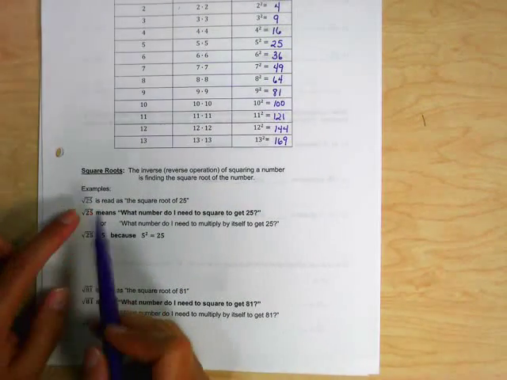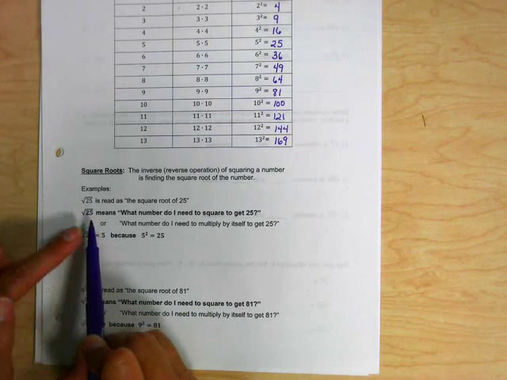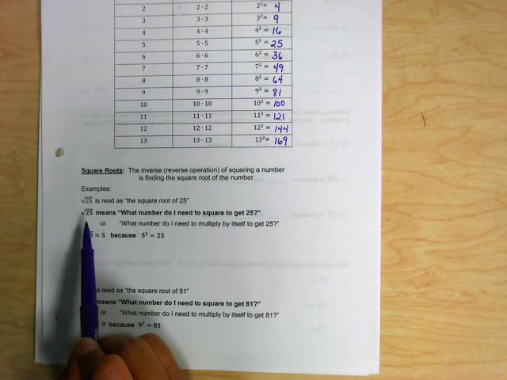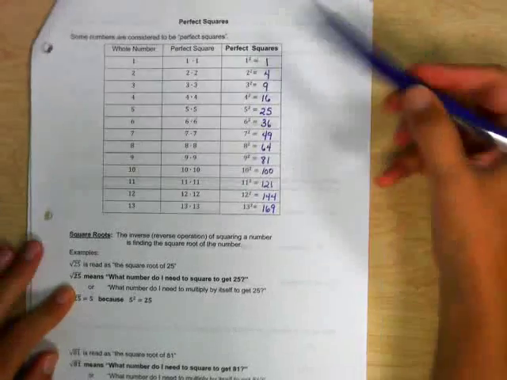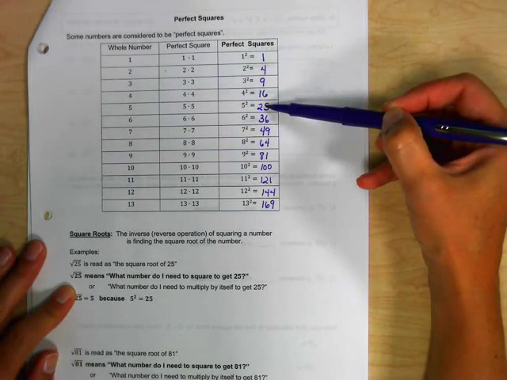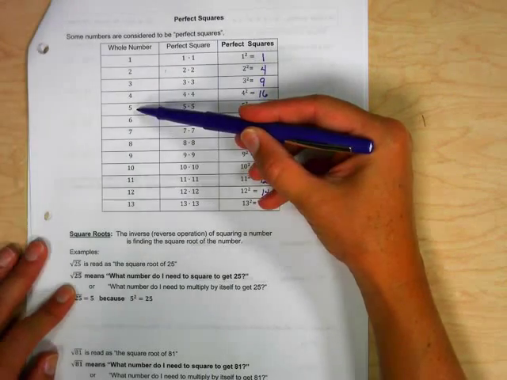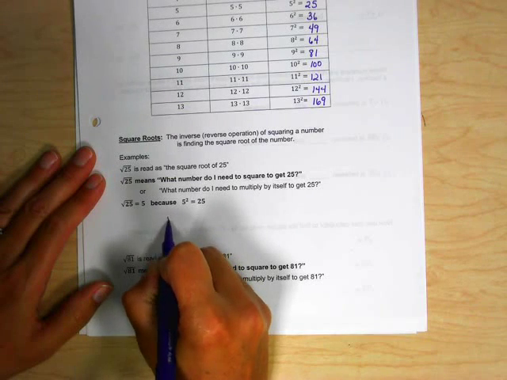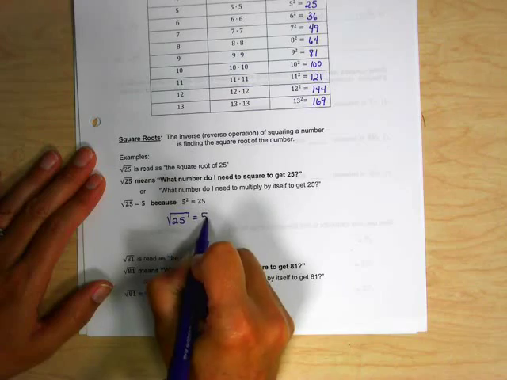All right, so let's look at this. This is read as the square root of 25. And what it means when you see this symbol, it says, to get to the answer, what number did I multiply by itself to get 25? Well, let's look at our column. It looks like the number that we multiplied by itself to get 25 is 5. So, the square root of 25 equals 5.